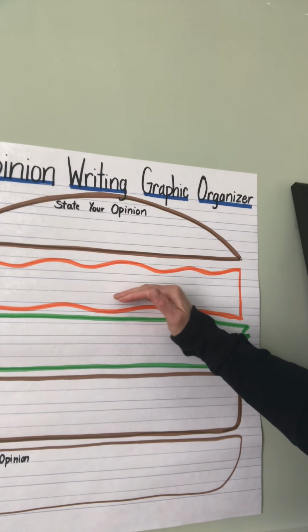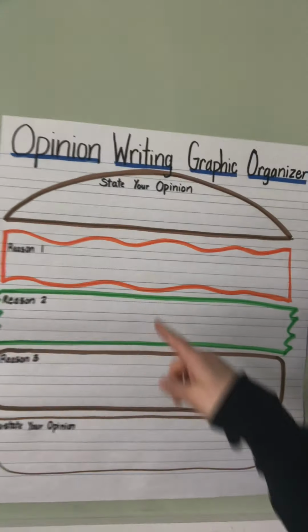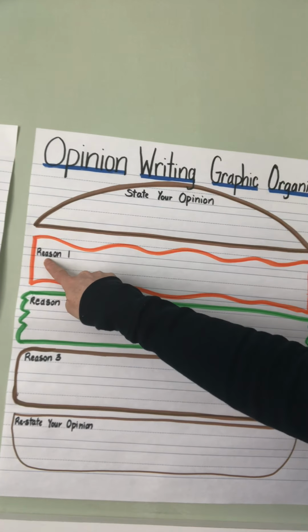Then you move down to the cheese. How many of you guys like cheese on your cheeseburgers? I do. So you're going to move down to the cheese, and you're going to give your first reason. Now, these are reasons that Mrs. Bruin does not allow. You cannot say that something is fun. You cannot say something is good, or bad, or nice. Why do you think that is?